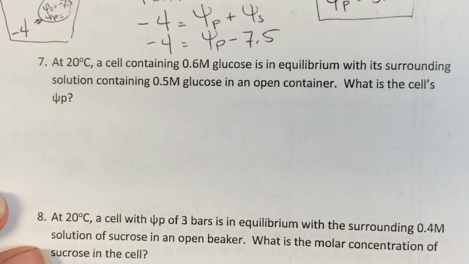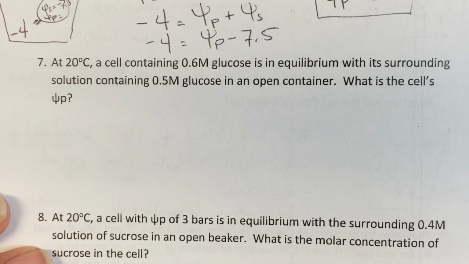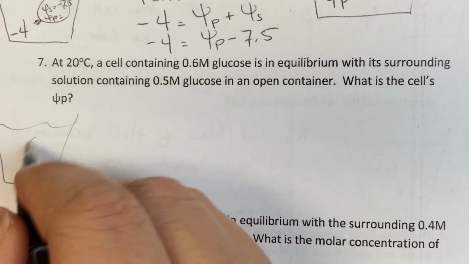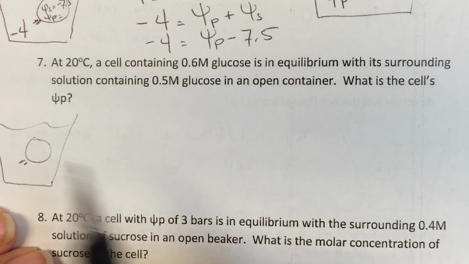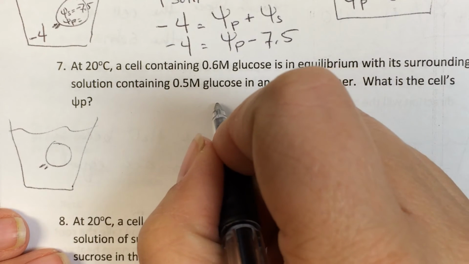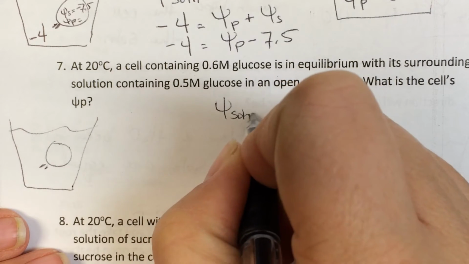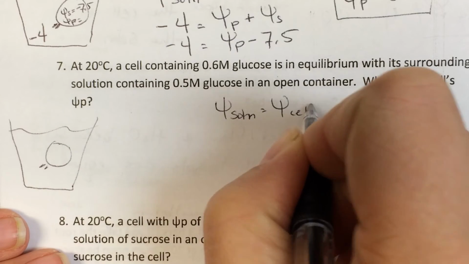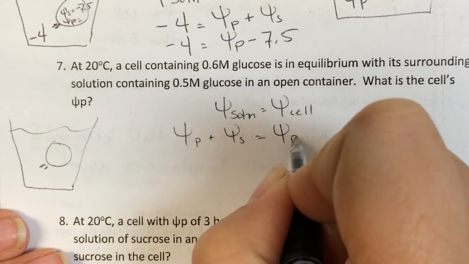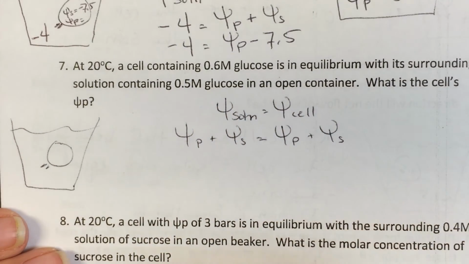Question 7. At 20 degrees Celsius, a cell containing 0.6 molar glucose is in equilibrium with its surrounding solution containing 0.5 molar glucose in an open container. What is the cell's psi p? So here I've got 2 cells again in my little beaker, and they are equal to one another. Whatever the external is, the internal should also be. So the psi of my solution should be equal to the psi of my cell. The solution is psi p plus psi s, and my cell should also be psi p plus psi s.